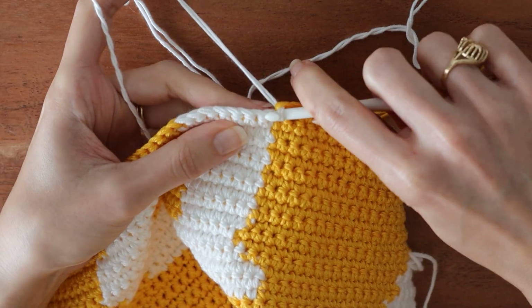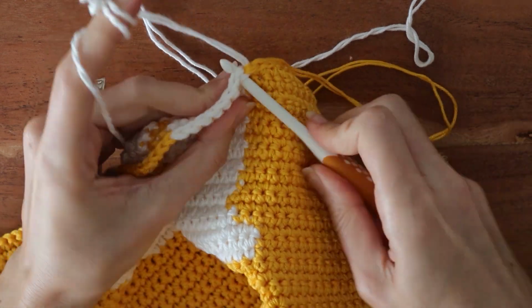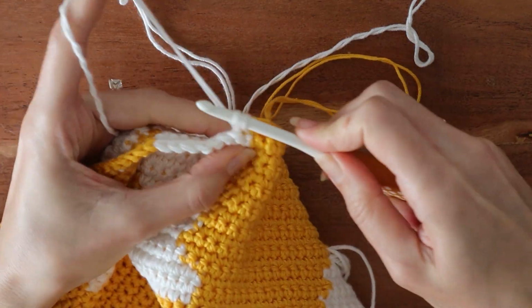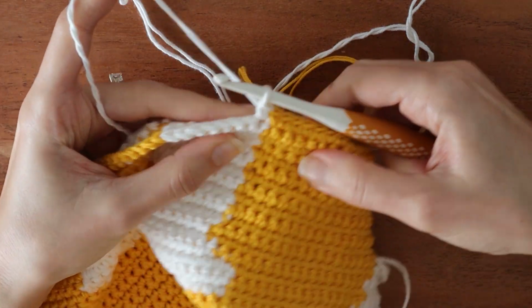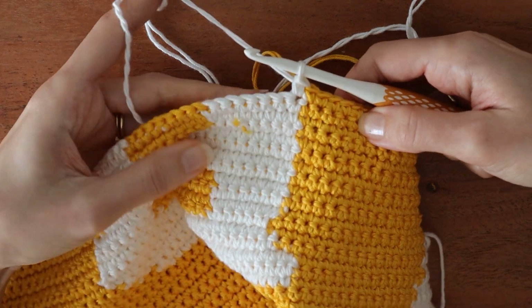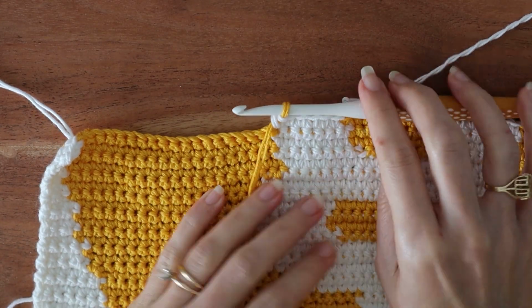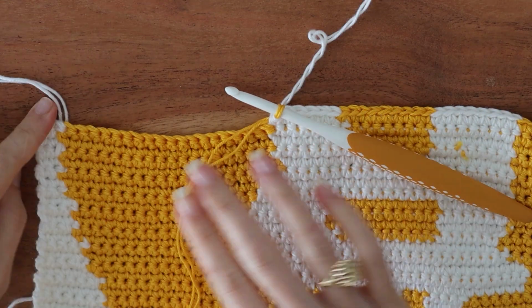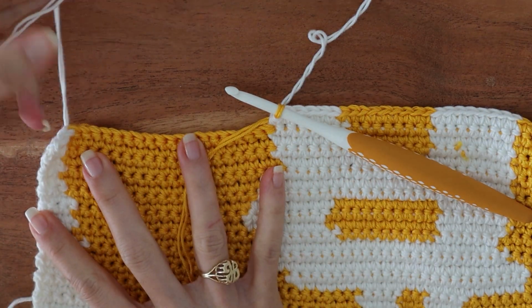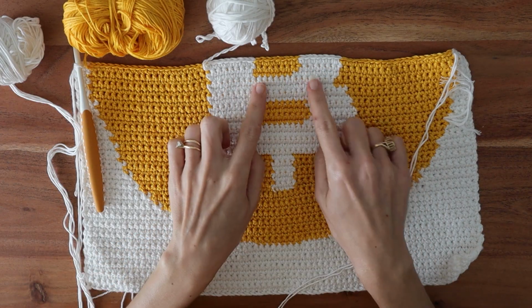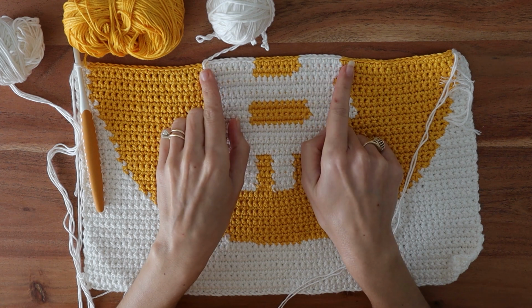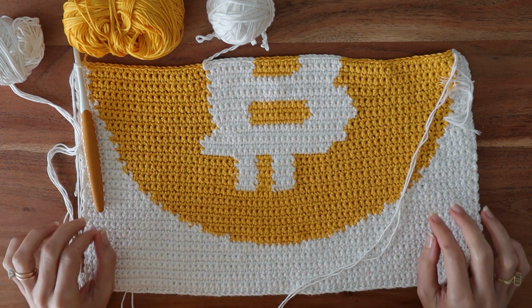Now if I just continued on in the new color, this would technically be called intarsia. I would need a new bobbin of yarn in the old color on the other side waiting for me, which is actually what I did for the big blocks of orange color and the little bits of white on the outer edge of the design. And I used tapestry crochet for the quicker color changes of the Bitcoin B in the middle.